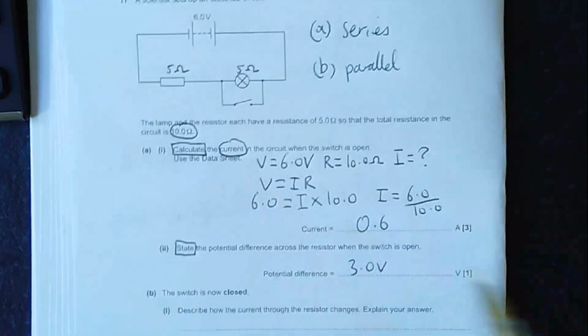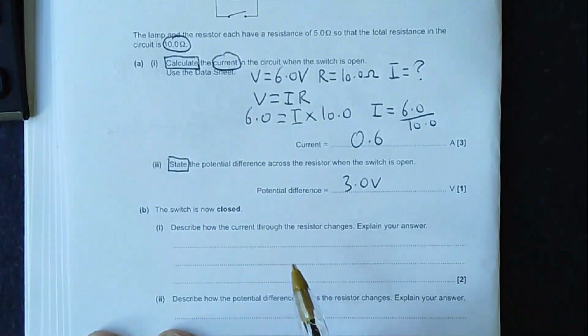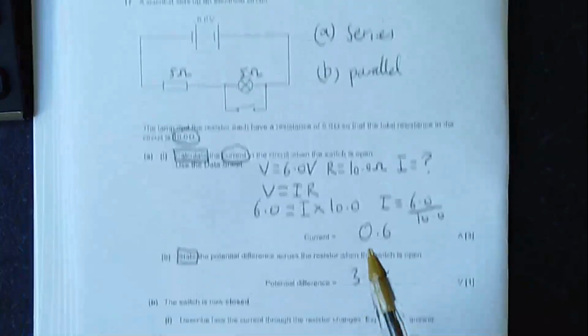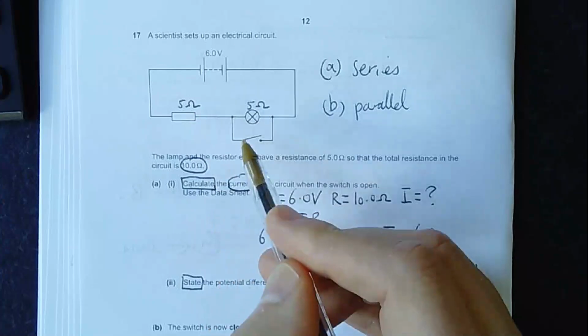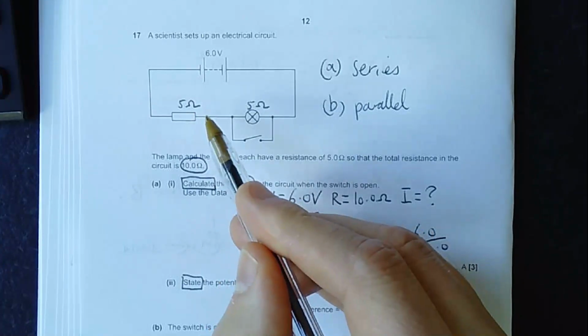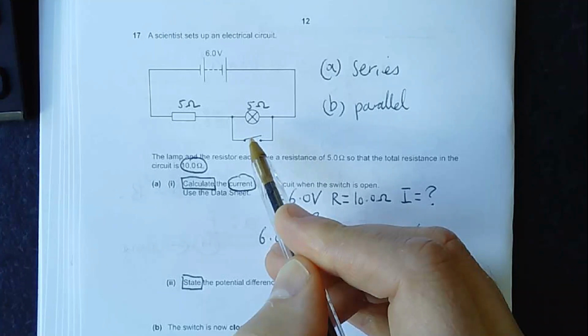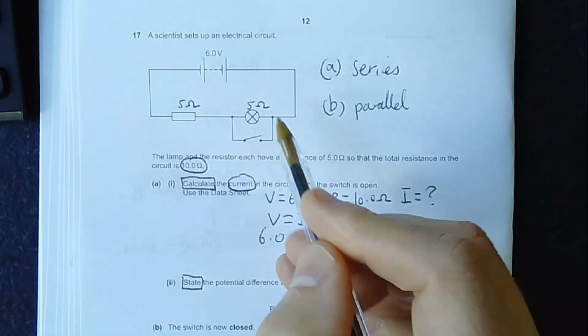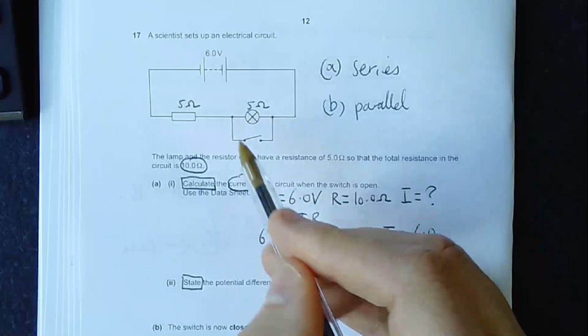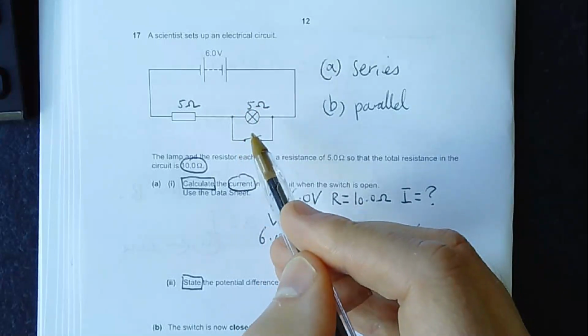So describe how the current through the resistor, through the 5 ohm lamp, changes. What's going to happen to the current here if you close that switch? Well, suddenly the resistance of these two is almost 0. For practical purposes, the resistance of these two combined becomes 0.